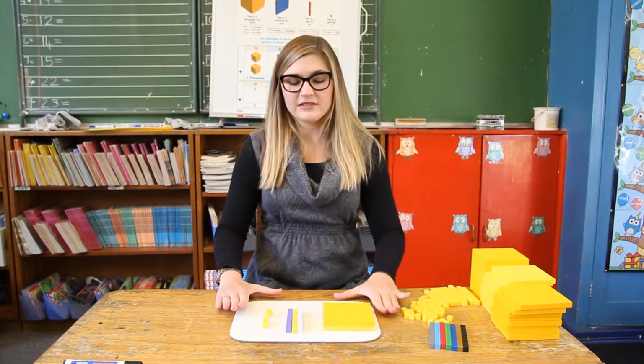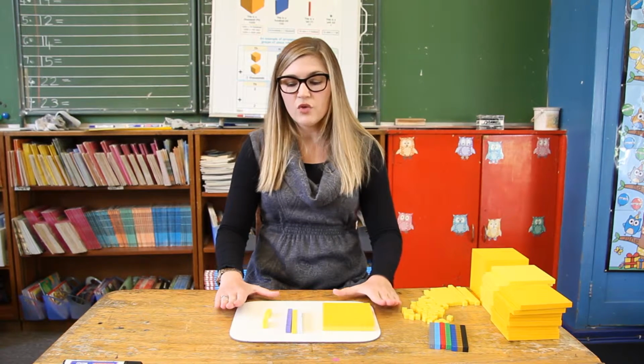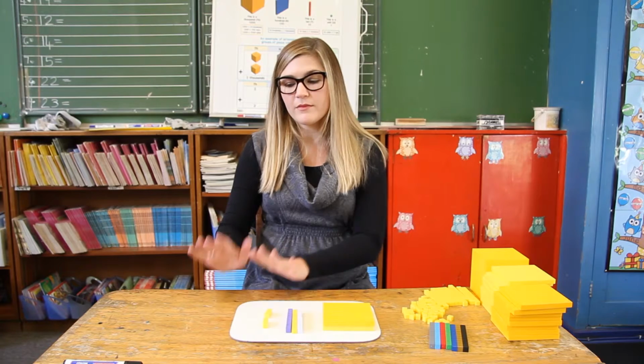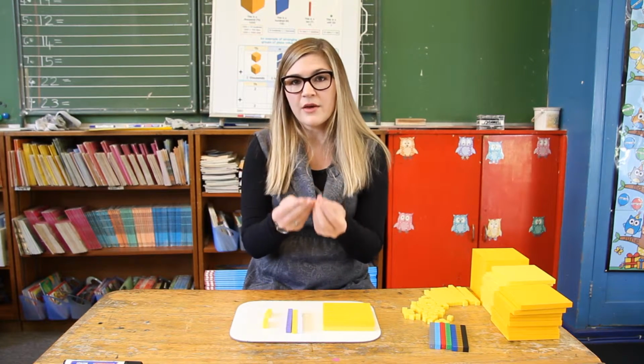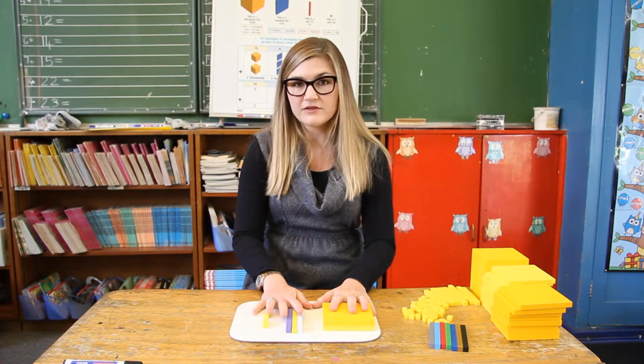So now that we've done a base 10 lesson or a place value lesson with the concrete apparatus, we're going to try and move the children to a semi-concrete lesson. And when I say semi-concrete, they can still see the numbers and they're still going to build the numbers, but they might not have the blocks in front of them.